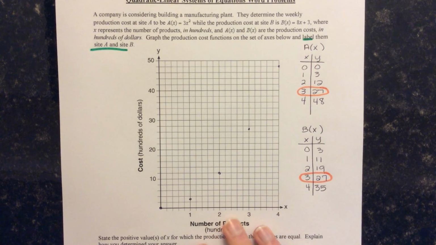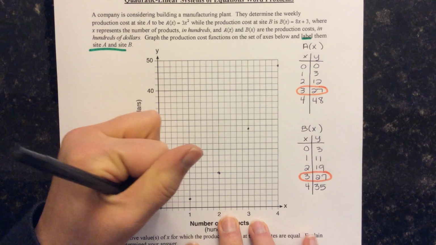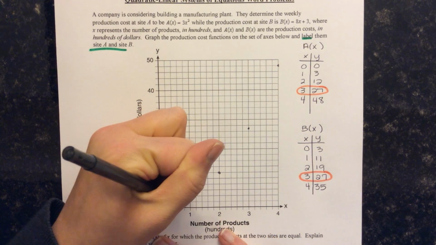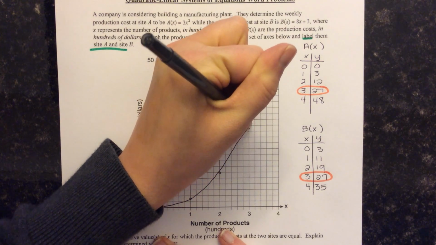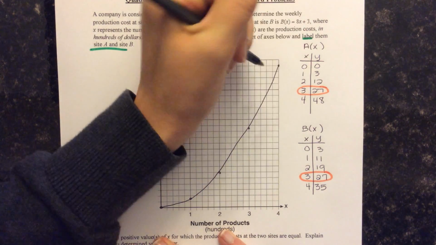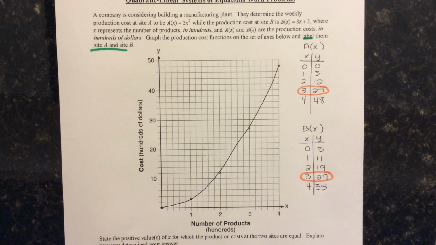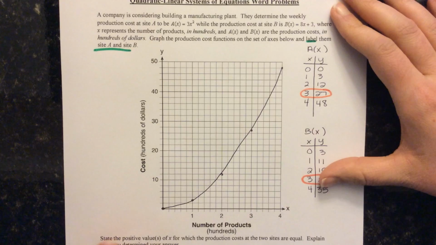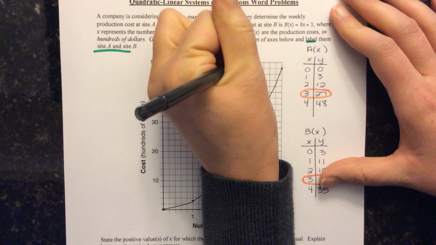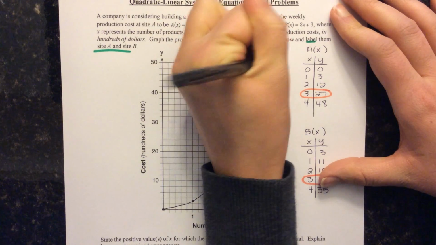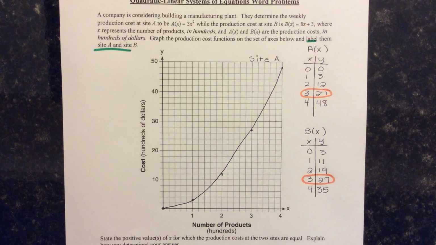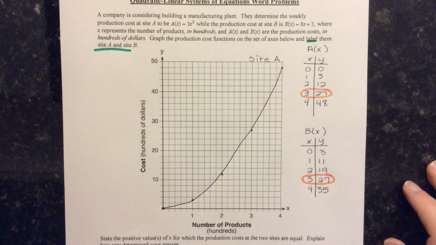That would be very, very bad. Okay, so here I go. I've messed this up before. Let's see if I can make this look nice and curved the best that I can. Ooh. Okay, not bad. Not too bad. All right. So I definitely want to label this site A, which they told me to do. Site A.